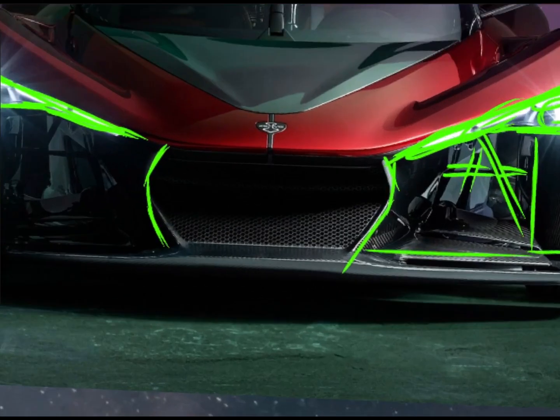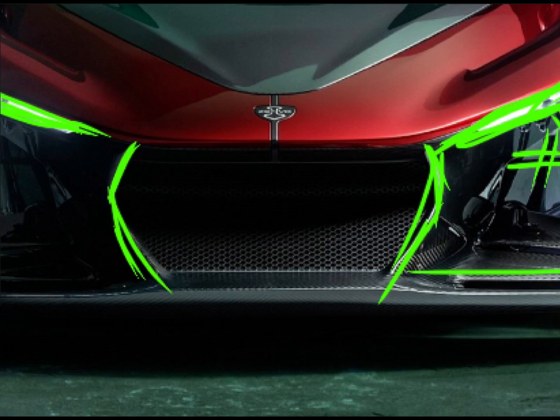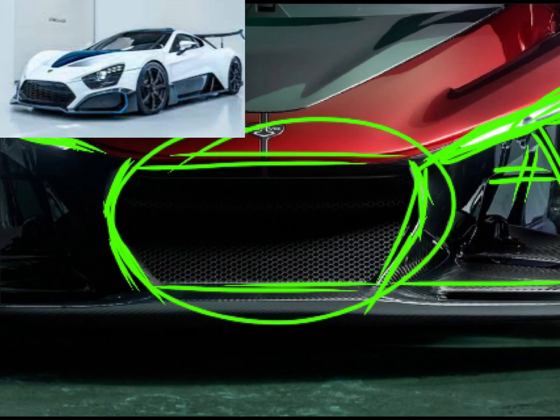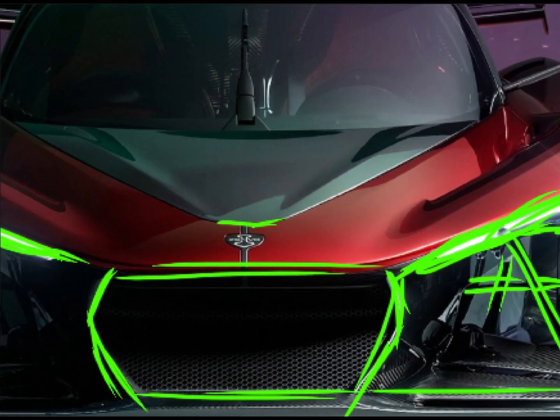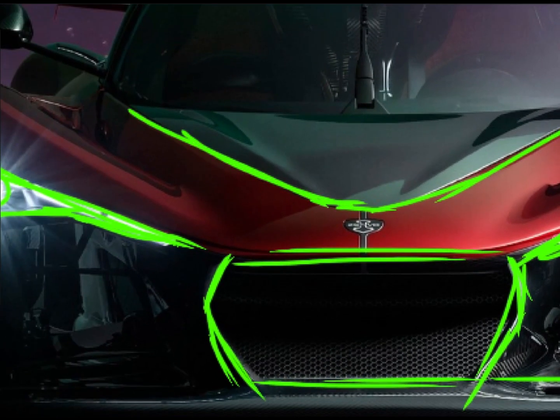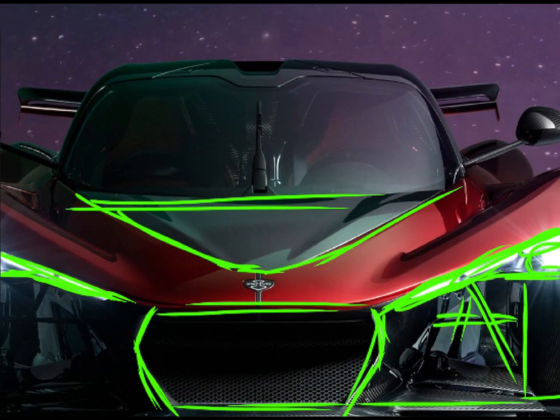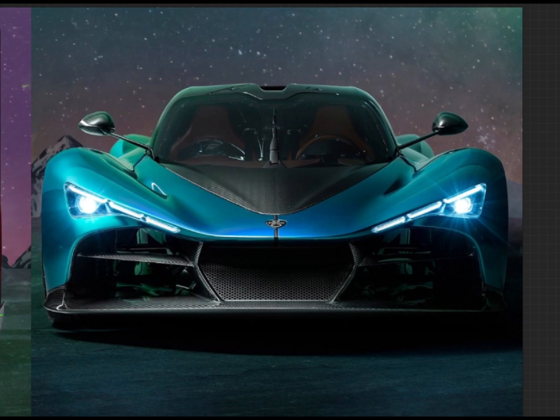Some other features of the front end include this traditional Zenvo grille. Their other cars have something pretty similar to this, and you also have this exposed carbon fiber hood over here, a pretty small one, but again, these cars are not really built for practicality. Now moving over to the Tour specification.